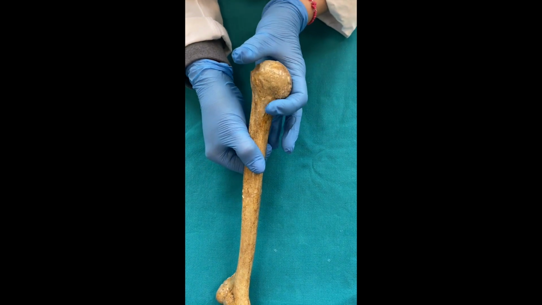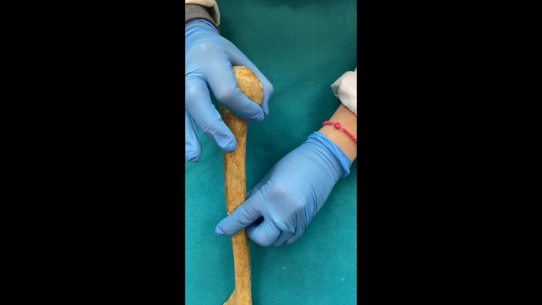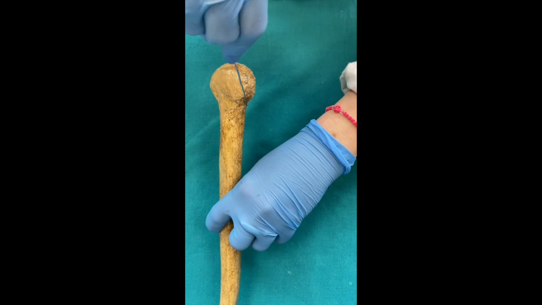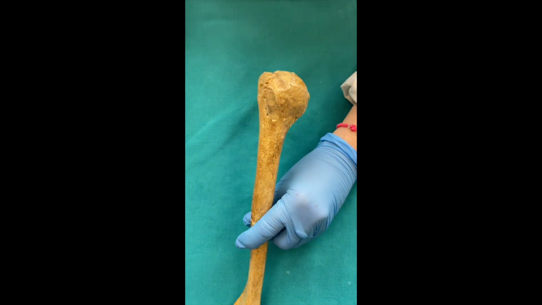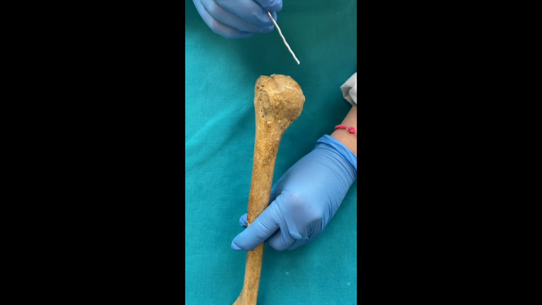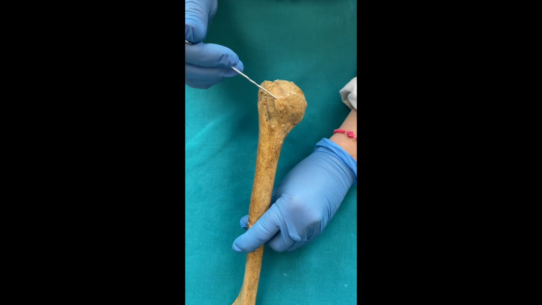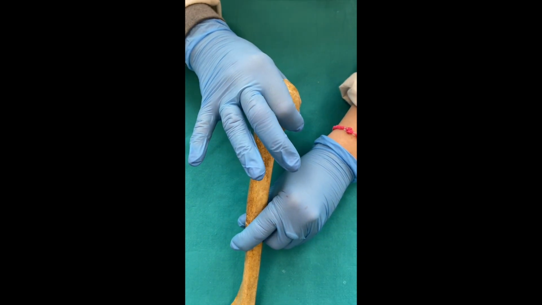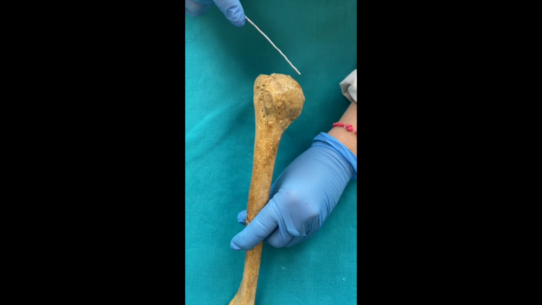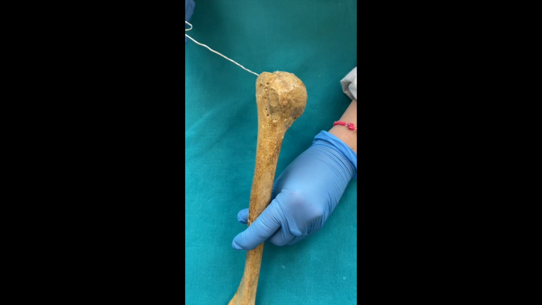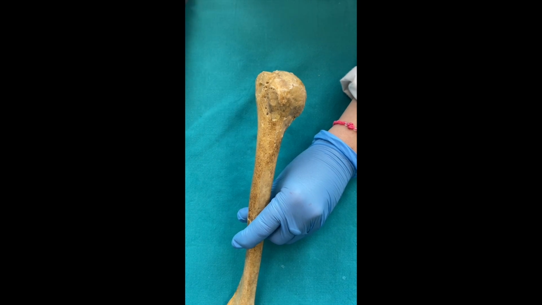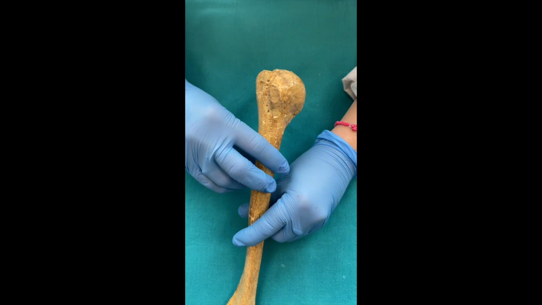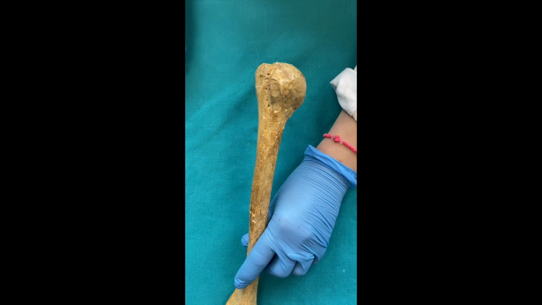Then here you can see the anatomical neck. So here is the anatomical neck of the humerus. Here would be the anatomical neck. The anatomical neck separates the head of the humerus from the rest of the proximal end of the humerus. So here is the anatomical neck. It is between the head of the humerus and the greater and the lesser tubercle of the humerus laterally, and between the head of the humerus and the shaft of the humerus medially.